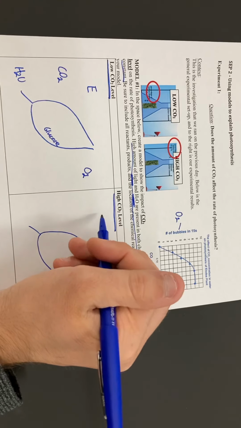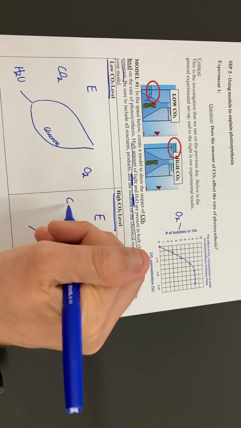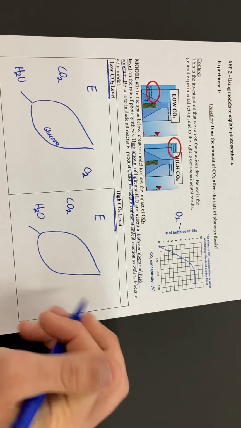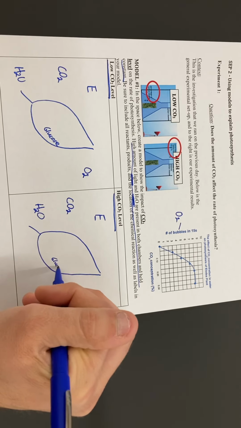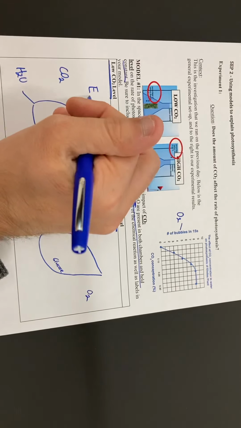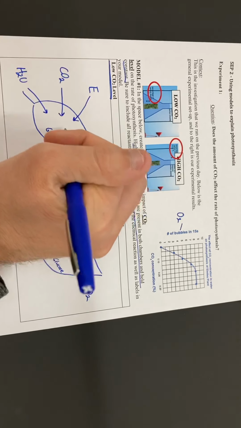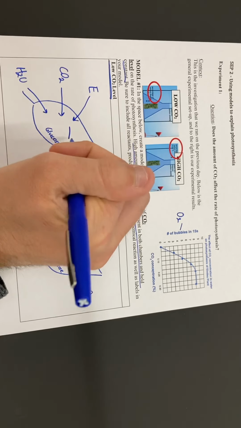And I'm going to just do the same thing over here. CO2, H2O, and then glucose and oxygen right here. All right. And then remember, if they're reactants, they're going into the plant. If they're products, all right, we'll draw the arrows coming out of this process, all right?